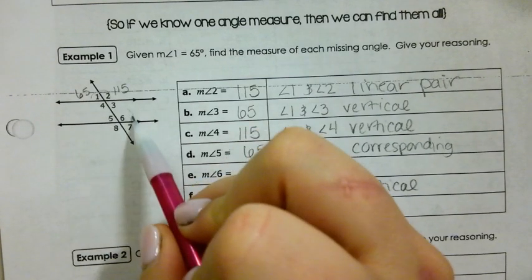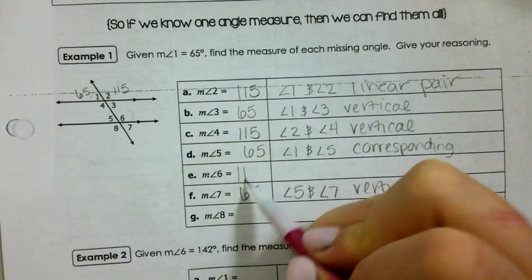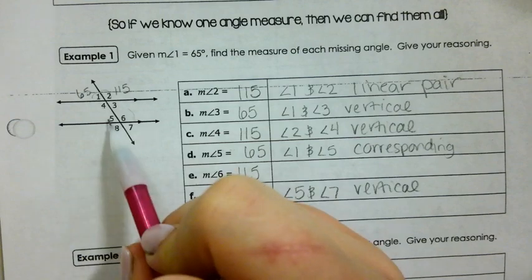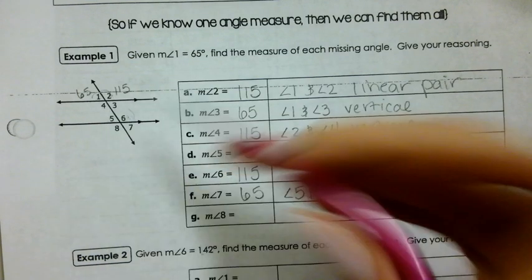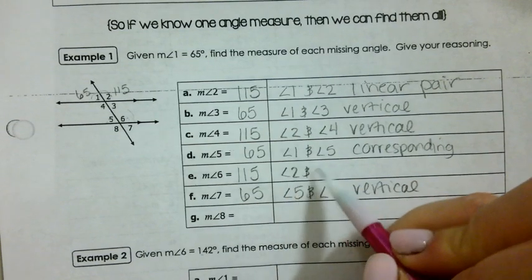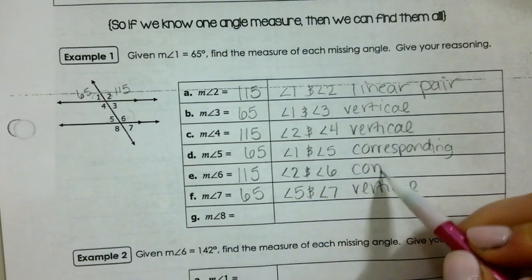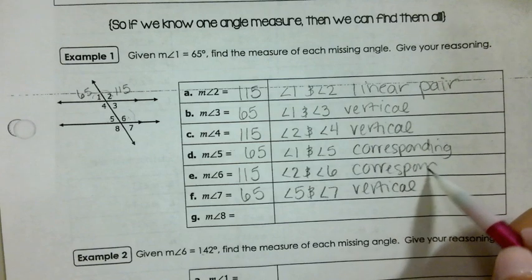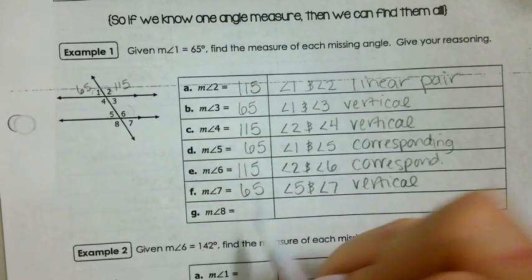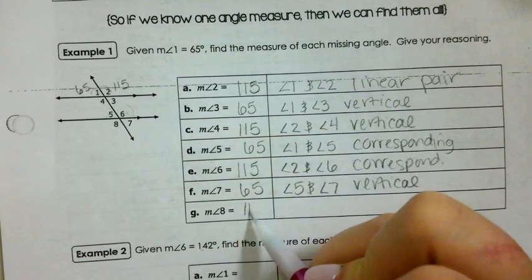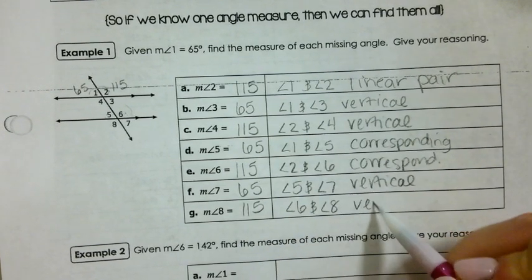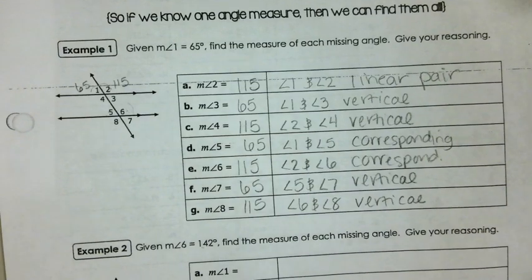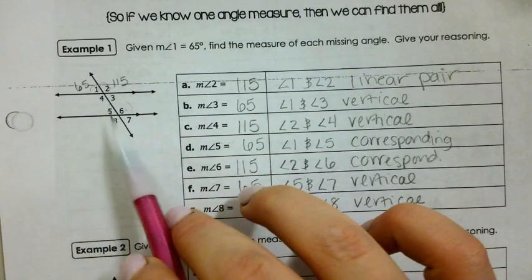You can find angle 6 is 115. You can say 5 and 6 are a linear pair, or you can say 2 and 6 are corresponding. And you can say angle 8 is also 115 because 6 and 8 are vertical. Or you could have easily said 5 and 8 are a linear pair too.